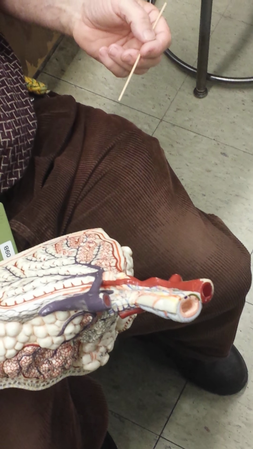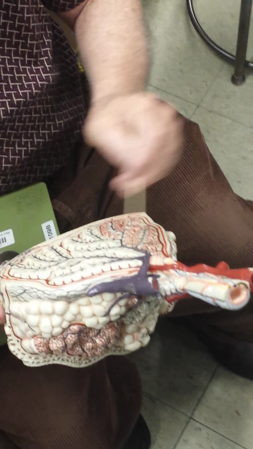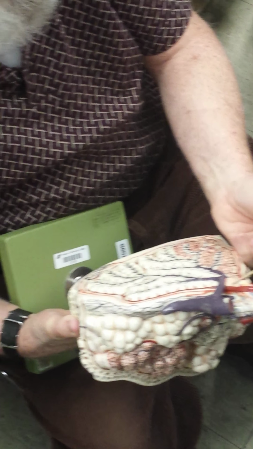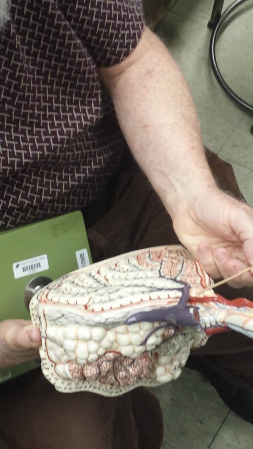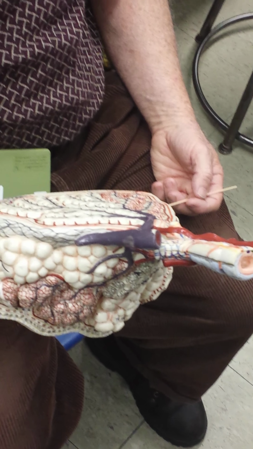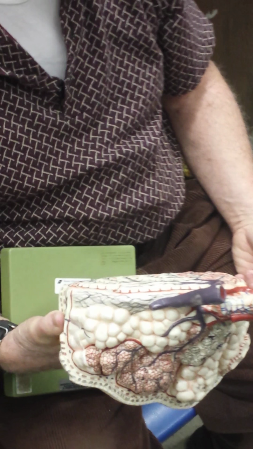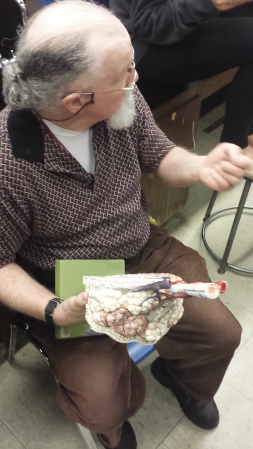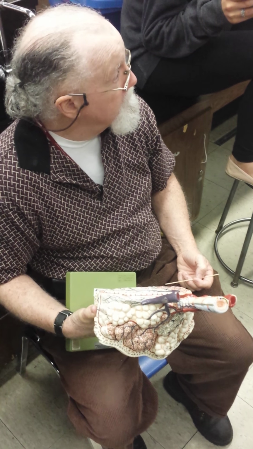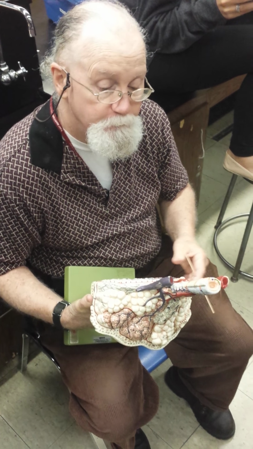Now all I'm doing is going backwards. Alveolar sac to alveolar duct to respiratory duct. So would I ask for terminal bronchiole in this one? No. No. Because that's where the interface gets confusing. Okay?